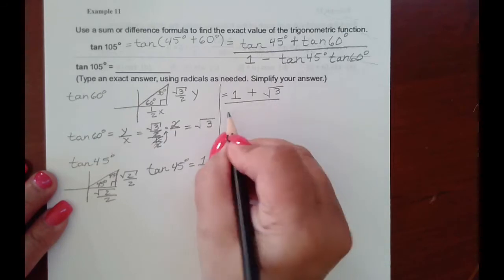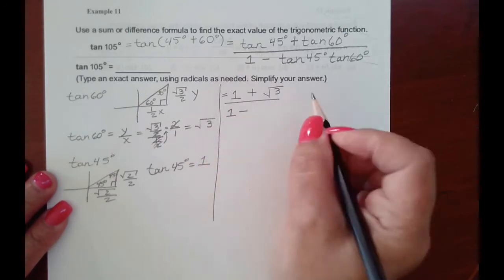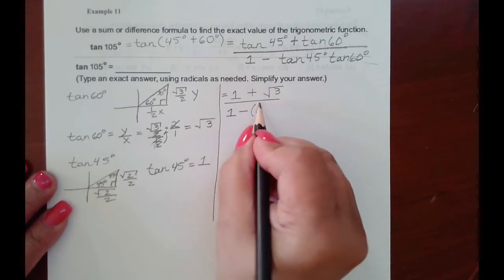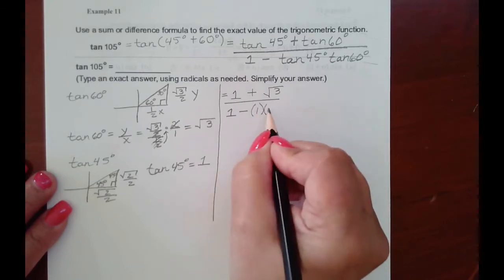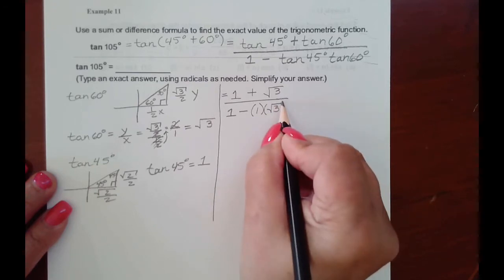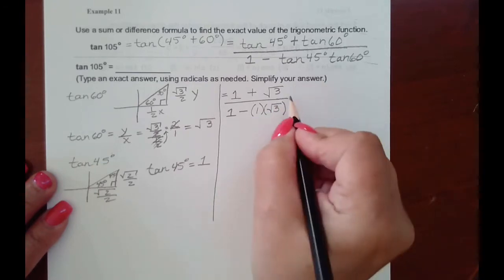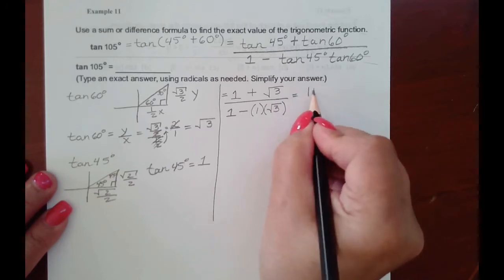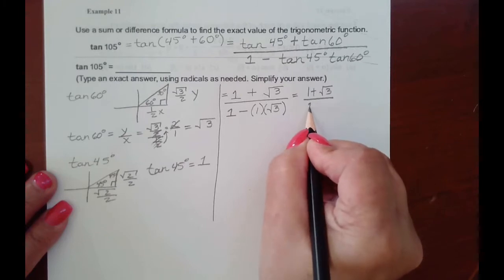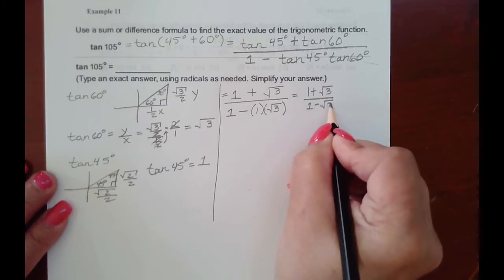And then on the bottom, it's 1 minus tan of 45 times tan of 60. So tan of 45, once again, is 1. Tan of 60 is square root of 3. Okay, so on the top you have 1 plus square root of 3, and on the bottom you have 1 minus square root of 3.